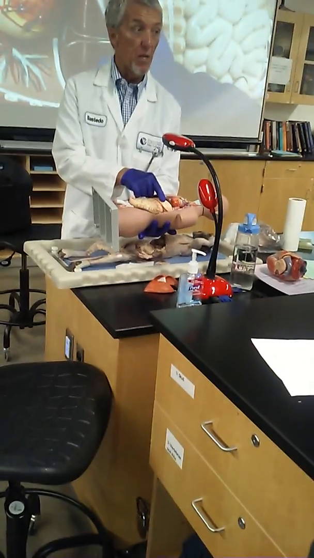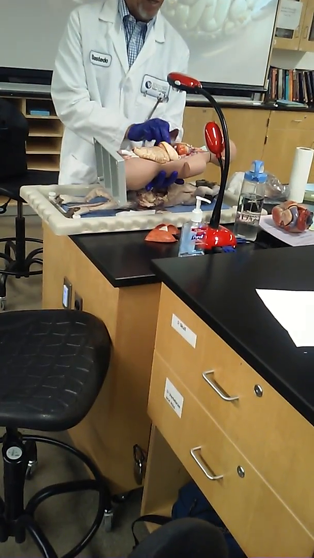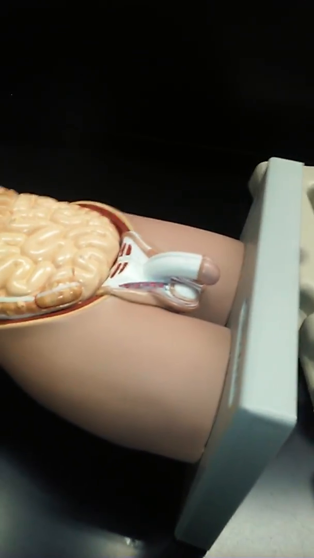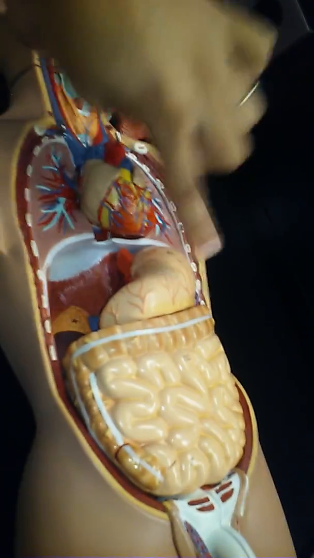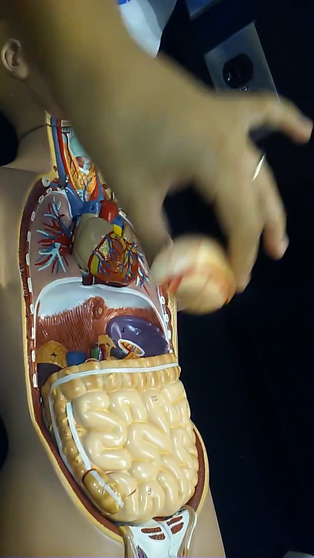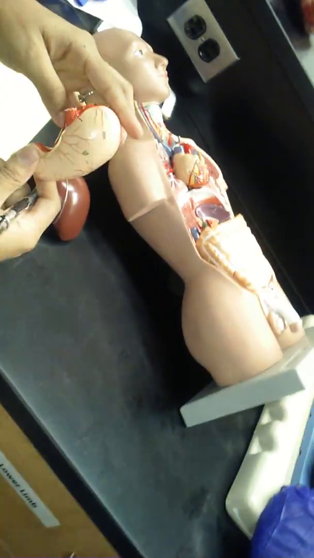Okay, liver is more on the right, stomach is more on the left. I'm going to pull the liver out and see where your stomach sits. Some people think it's right in the center of your belly. It's not. The majority of it, especially the biggest part of it, is way over here on the left. I'm going to pull this stomach out. Handle this so everybody can see it.